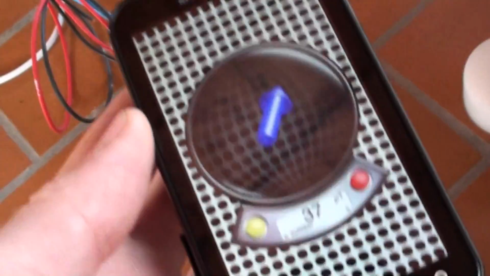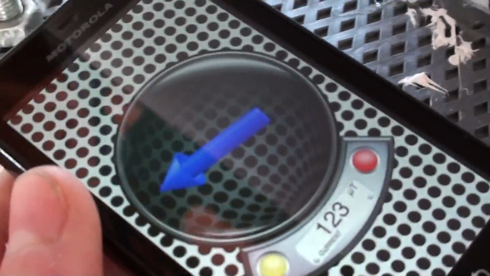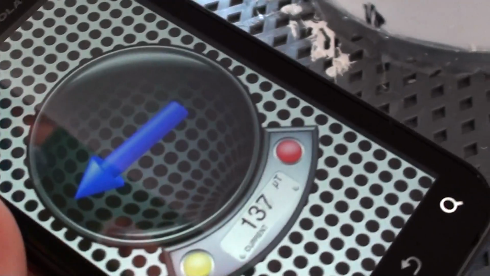But now let's check what is the value near the motor.